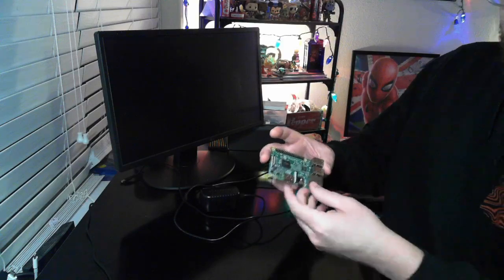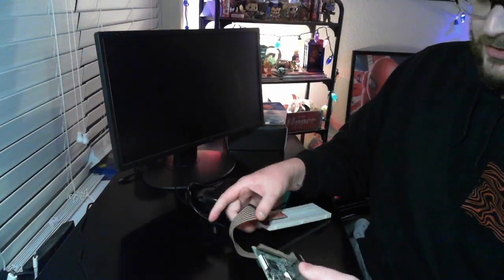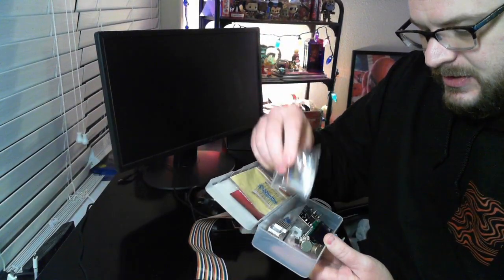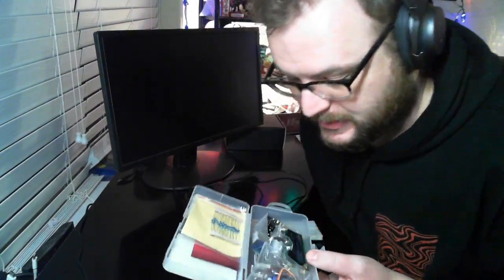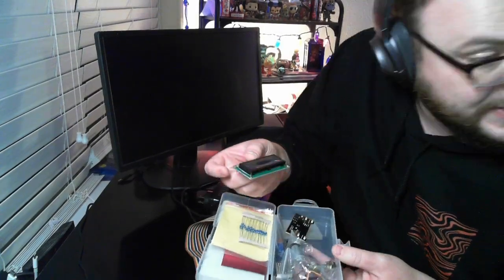So when we break out a breadboard and start connecting it to the pi, we can break out some ohms and transistors and arc reactor. I don't even know these things. There's an LCD screen.